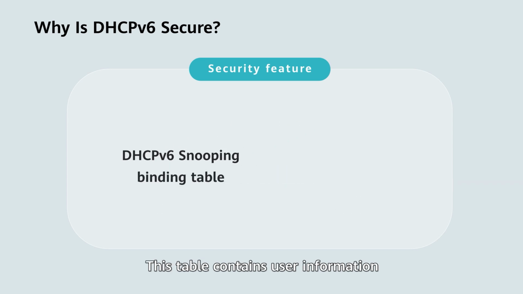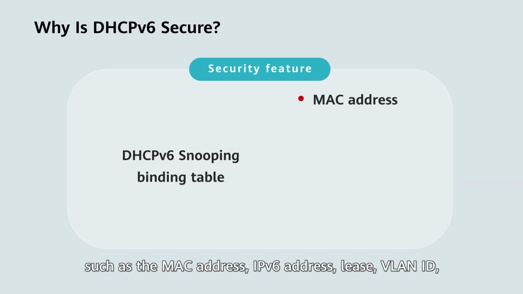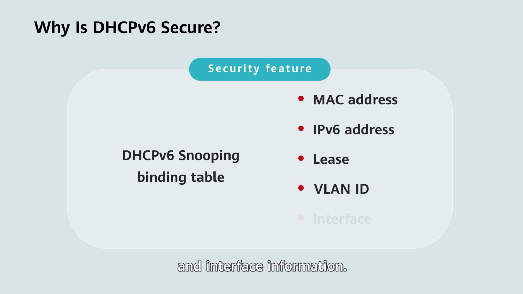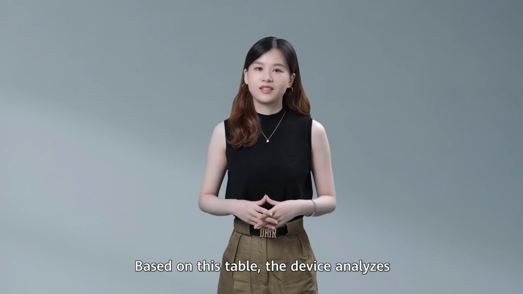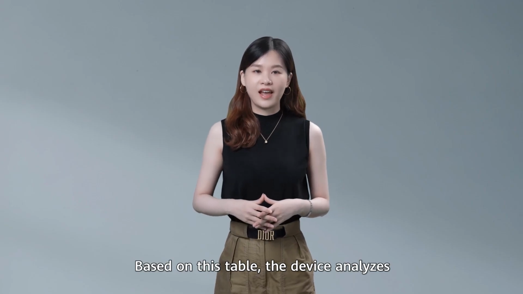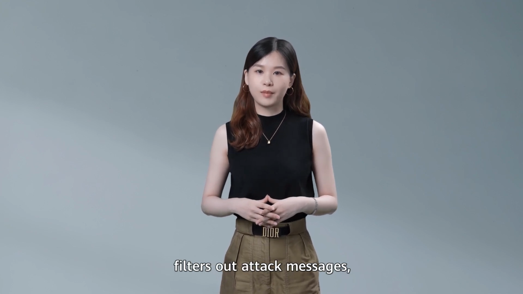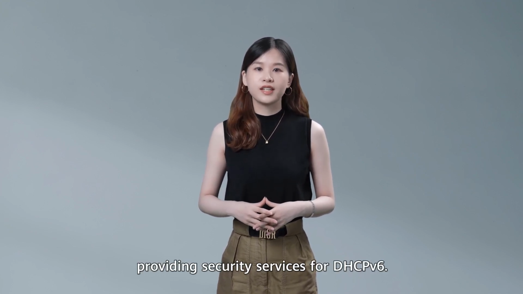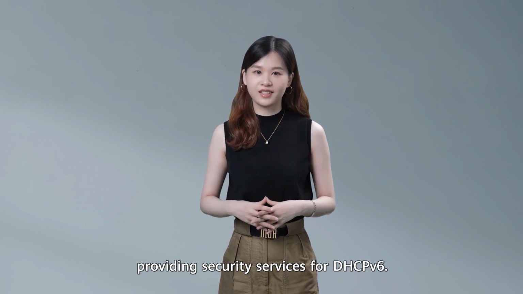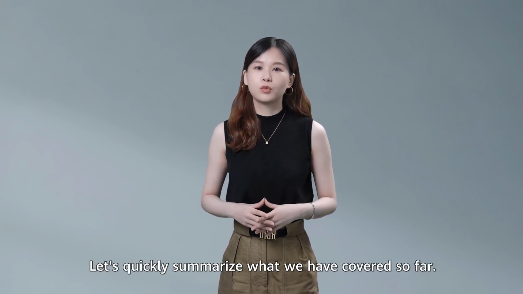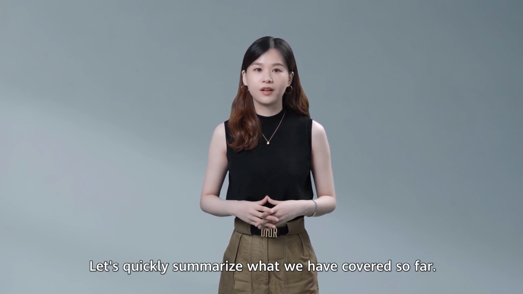This table contains user information such as the MAC address, IPv6 address, lease, VLAN ID, and interface information. Based on this table, the device analyzes and processes messages as well as filters out attack messages, providing security for DHCPv6.